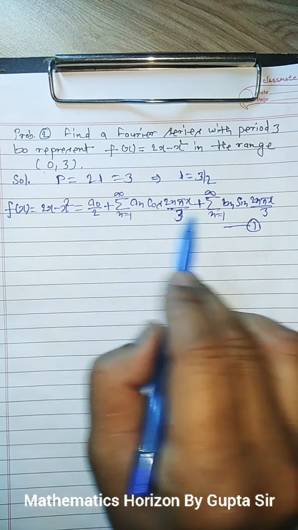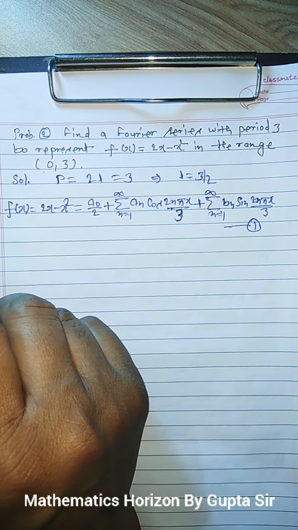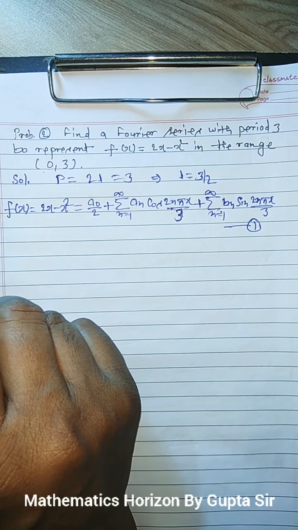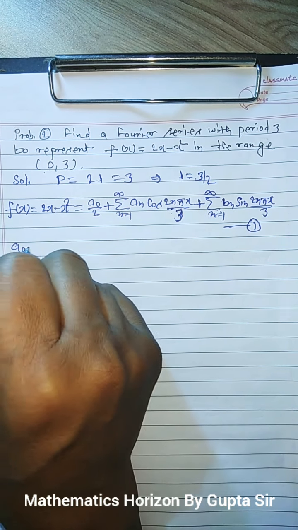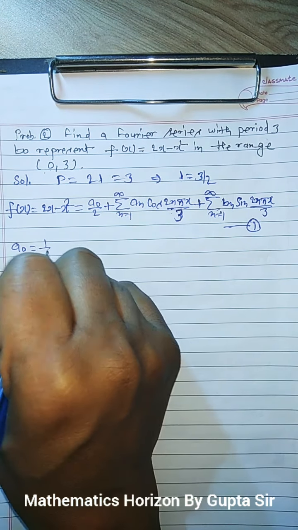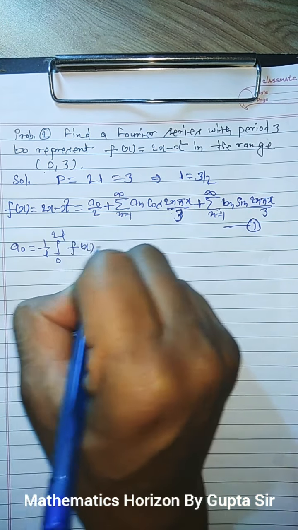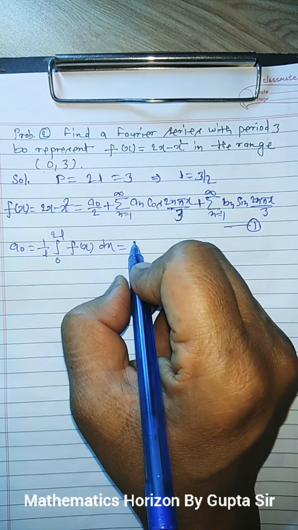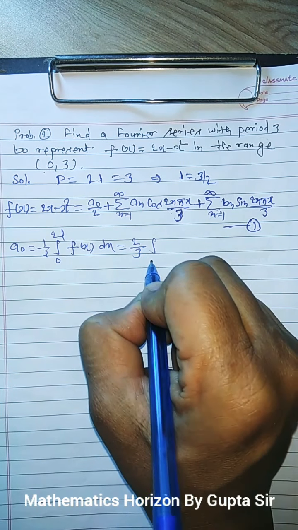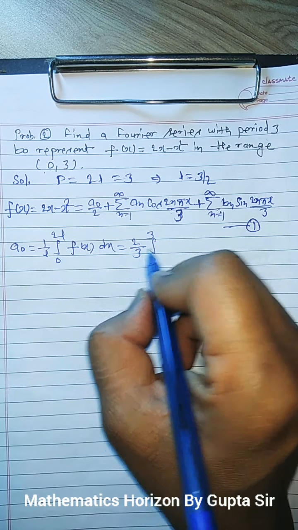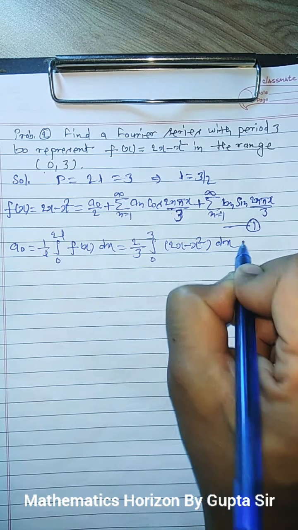Here a0, an and bn are Euler's coefficients, which we have to calculate with the help of the given Euler's coefficient formulas. Here formula of a0 is 1 upon L, integral 0 to 2L f of x dx, that is 1 upon L. 1 upon L means 1 upon 3 by 2 means 2 upon 3. It is 0 to 3, and here we have 2x minus x square dx.